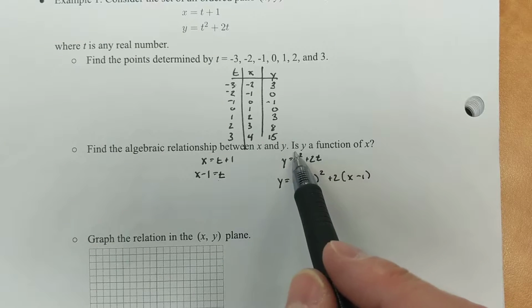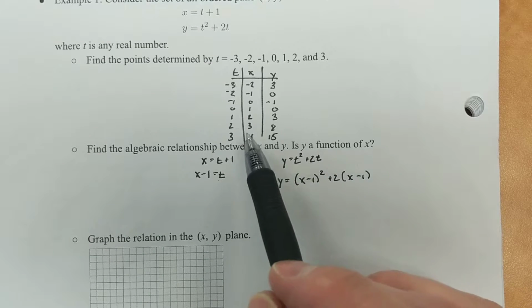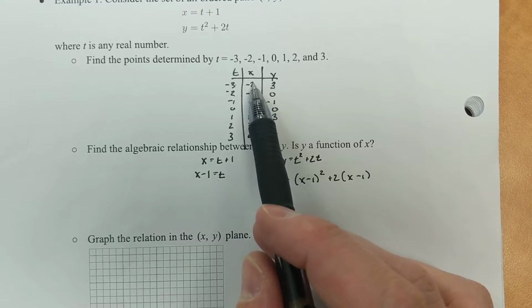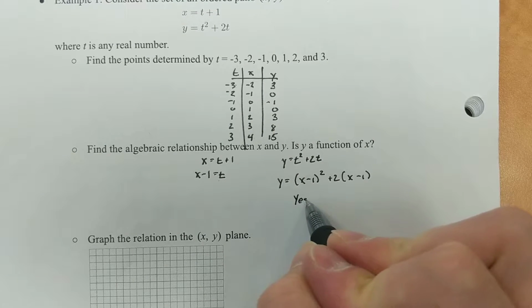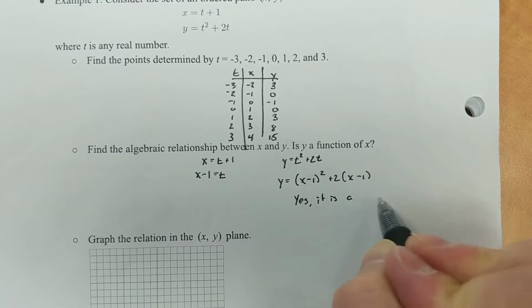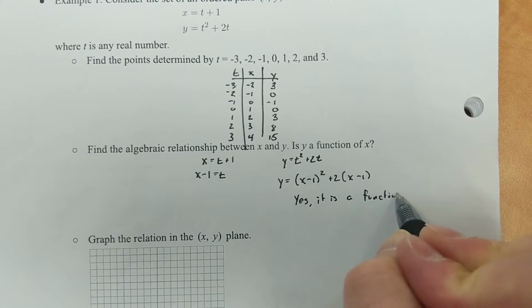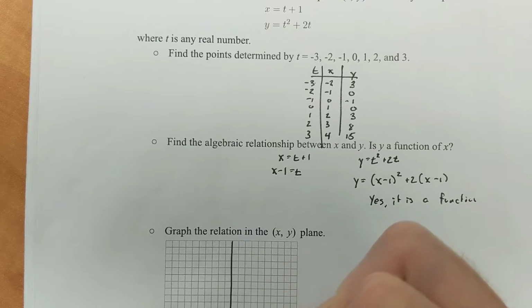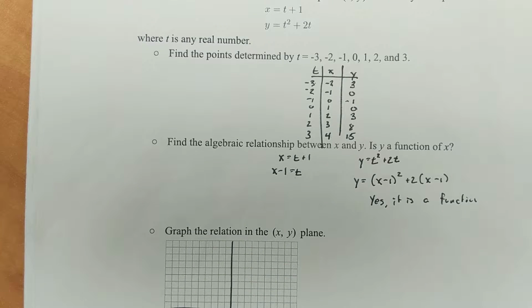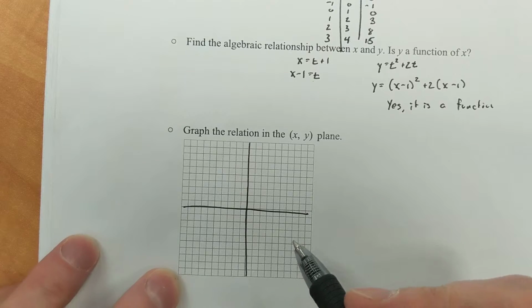Now the second part where it says is y a function of x, you actually look back up at your t table. If no x values repeat, it is a function. So this one would be, yes, it is a function. The last part here says graph the relation, so draw some axes. That's plotting your points from up above.